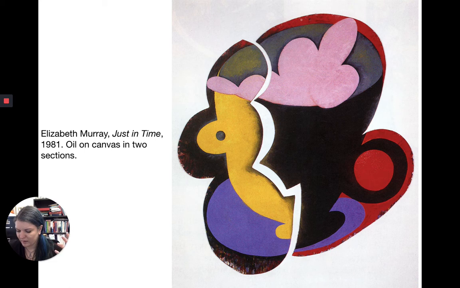So in this, we have this monumental scale, and the painted shapes connect directly to the shaped edge. So they aren't a positive shape or figure on a negative shaped background. The wall becomes the background, and the whole thing becomes the positive shape or the figure, right?